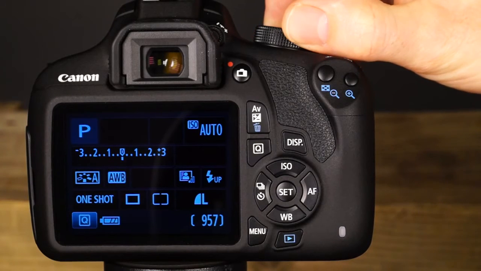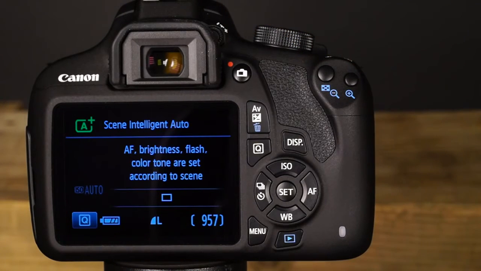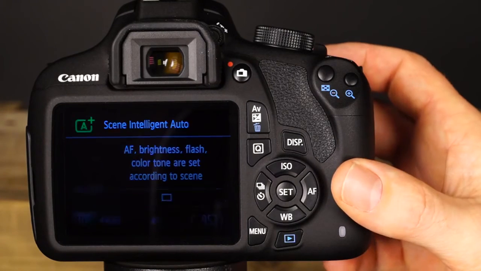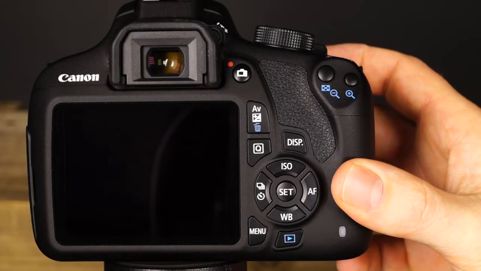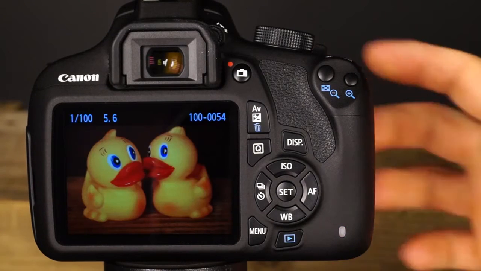First, there is the Scene Intelligent Auto mode. With this mode, the camera will quickly assess the scene and set the best settings automatically. To take a picture in this mode, simply press the shutter button halfway to allow the camera to focus. The focus point or points that achieve focus will blink in red in the viewfinder and in green in live view. If needed, the flash will pop up automatically. Then simply press the shutter button the rest of the way to take the picture.